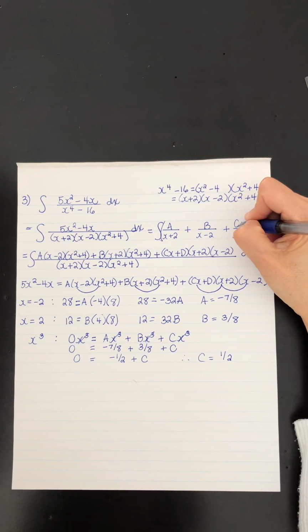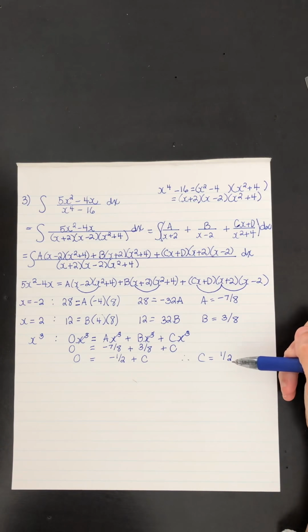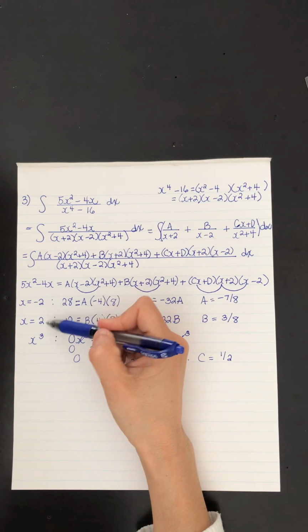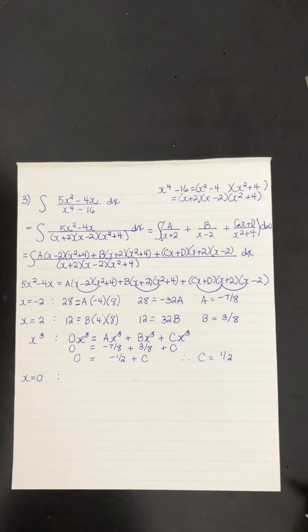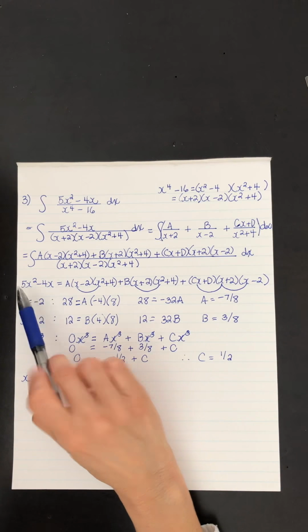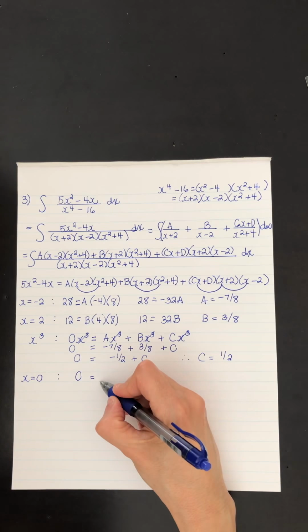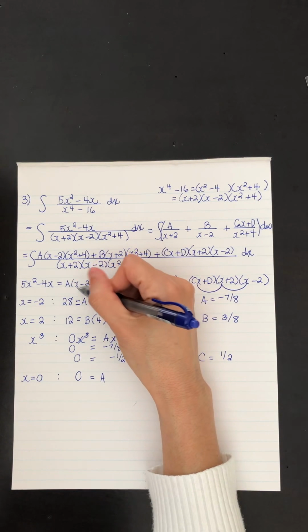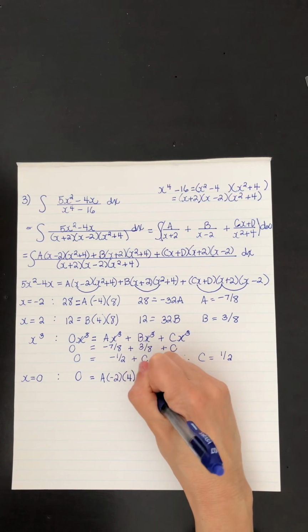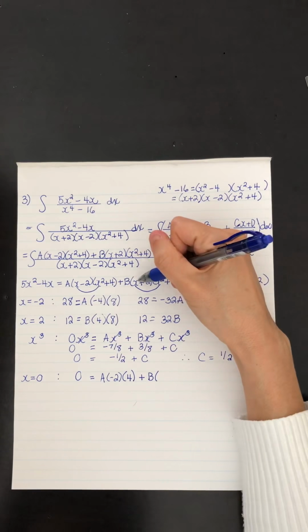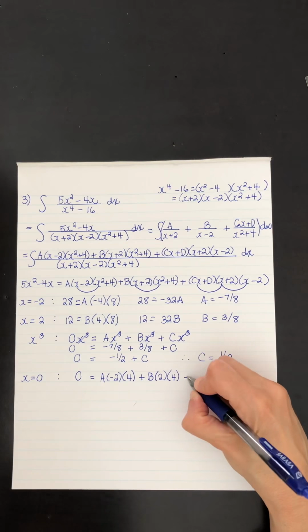We can use a coefficient again if we like, but since we have just the one unknown left, and since I've never substituted x equals 0 yet, I might do that. Substitution of 0 for x on the left will give us 0. On the right, what will we have? We will have a times negative 2 times 4 plus b times 2 times 4 plus.